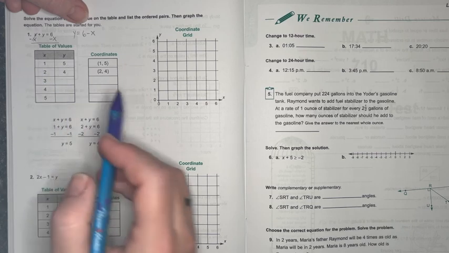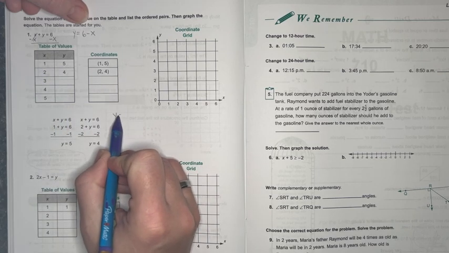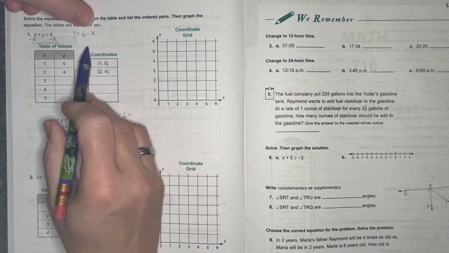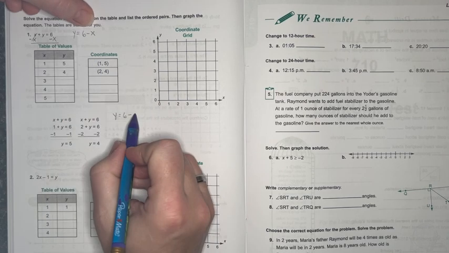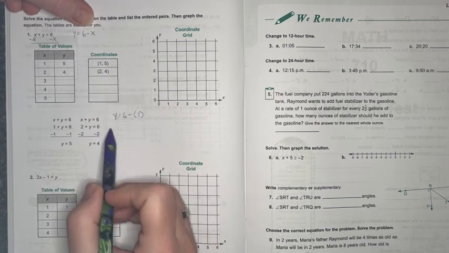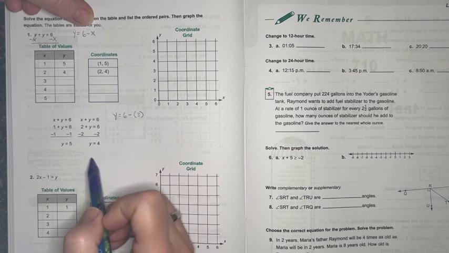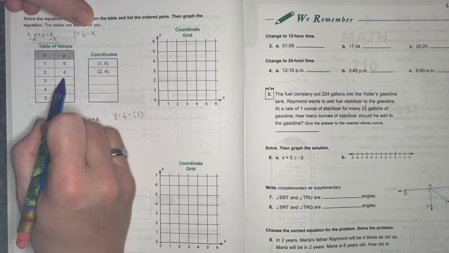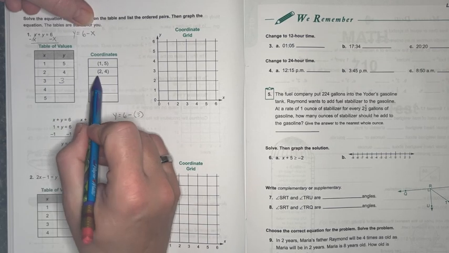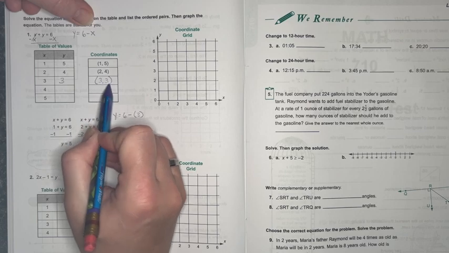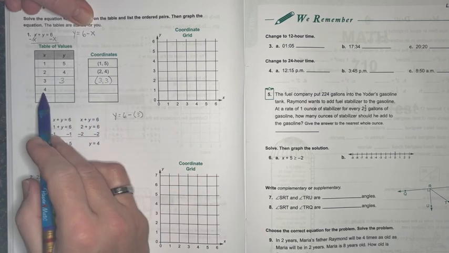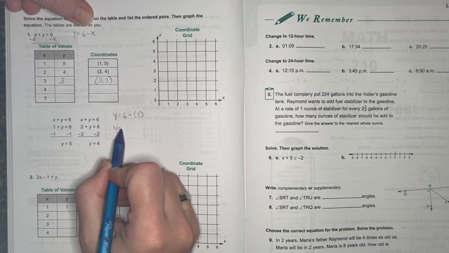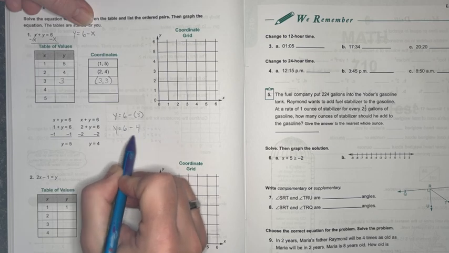We're going to do the third. What about when x is 3? So, y equals 6 minus x, and x is a 3. So 6 minus 3 is what? Well, 6 minus 3 is 3. So my ordered pair is 3 comma 3. What about the next one when x is 4? Y is going to equal 6 minus 4, right?